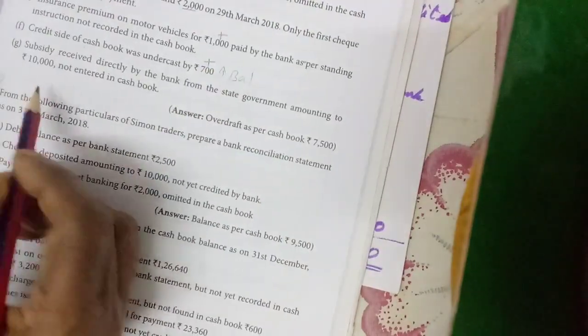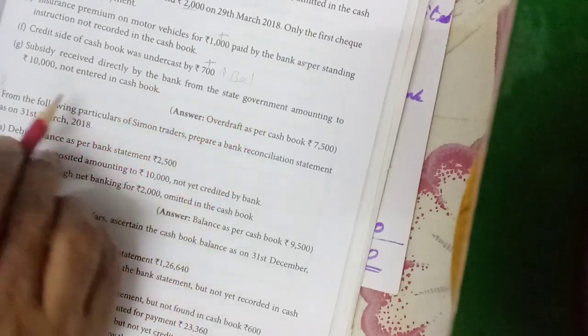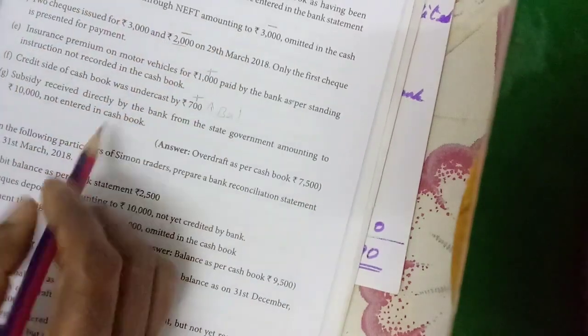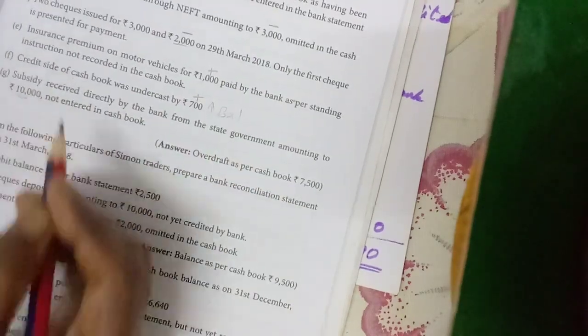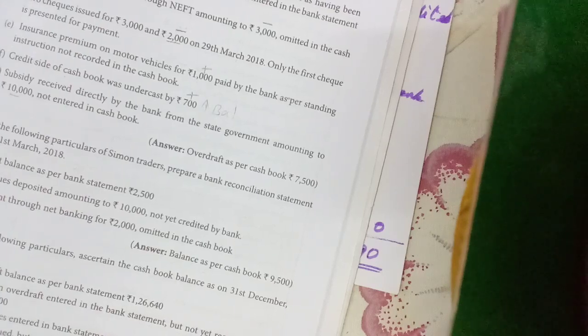Then subsidy received directly by the bank from the state government amounting to 10,000. So it is a receipt. Here amount received by bank. What we have done? We have deducted. This also should be deducted. Now we will do.